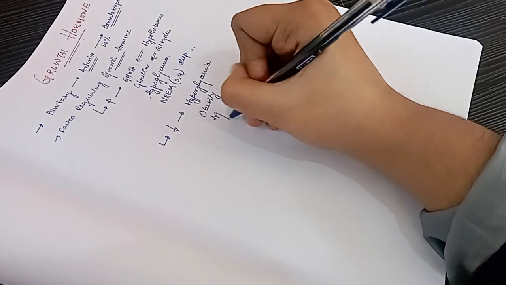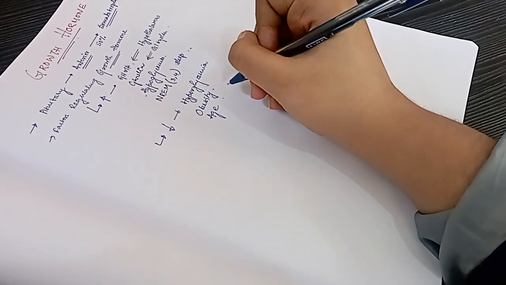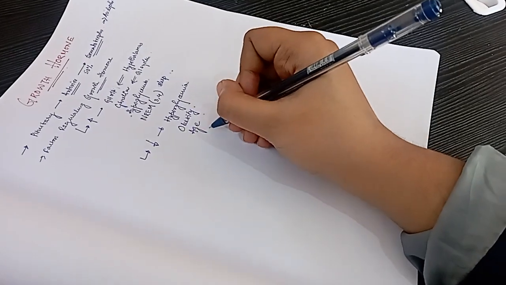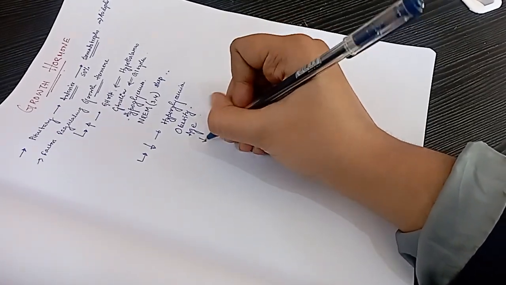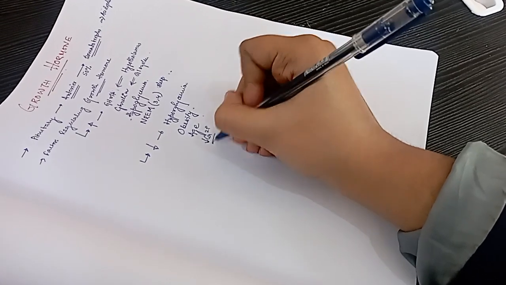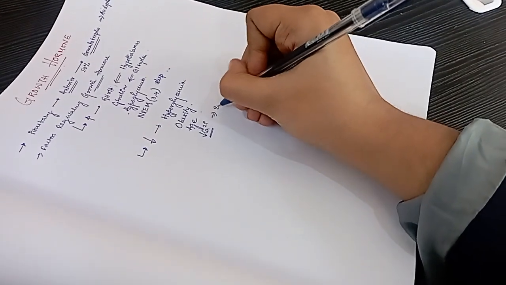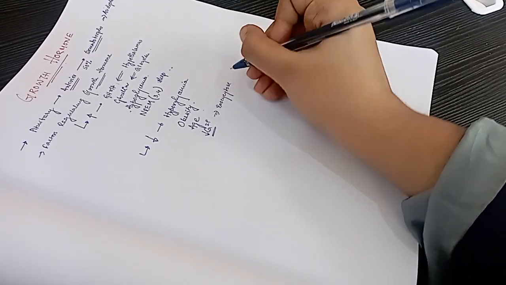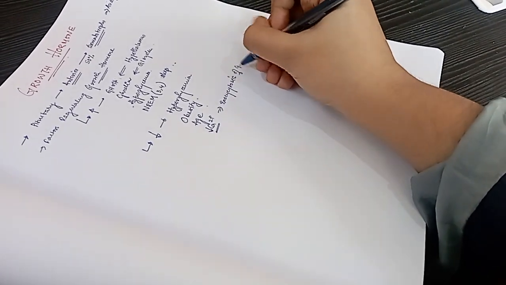And with increased age, growth hormone secretion decreases, and with decrease in calcium, because calcium helps in exocytosis of growth hormone.